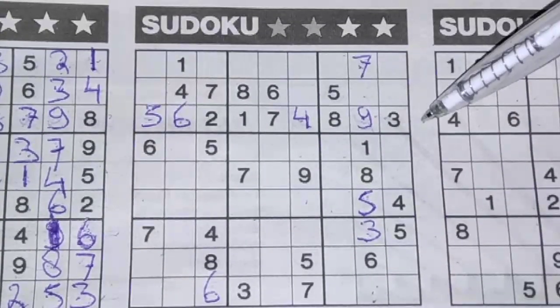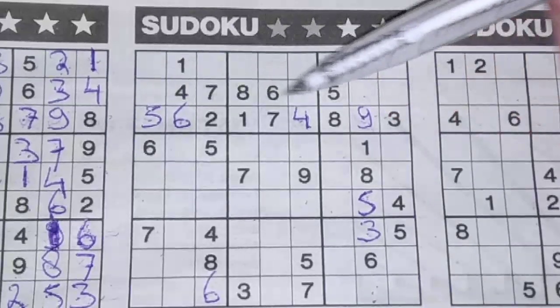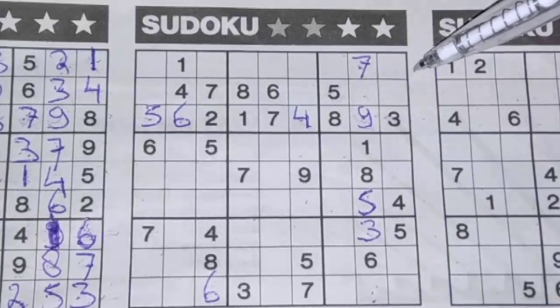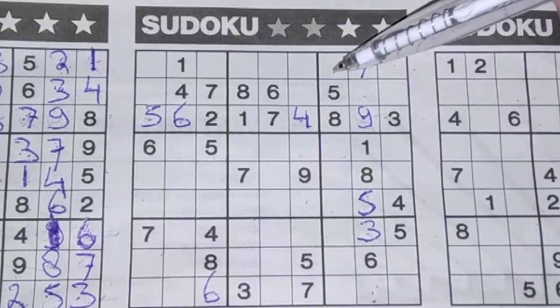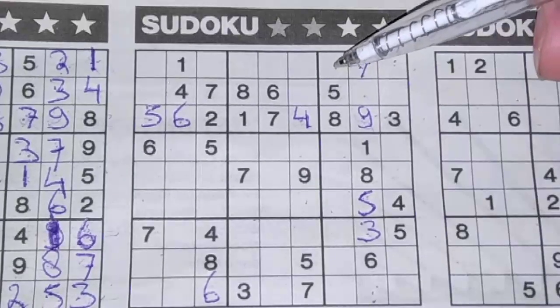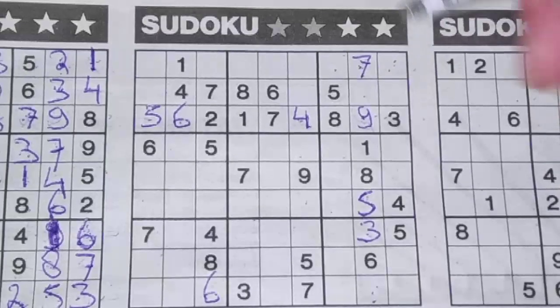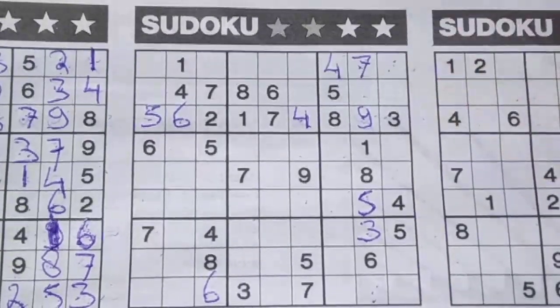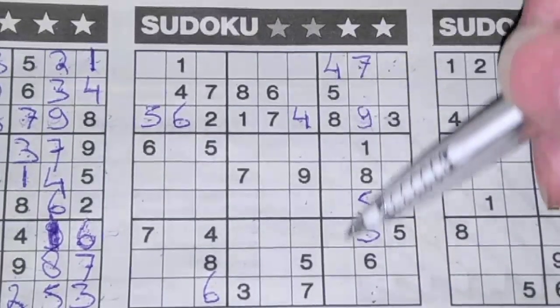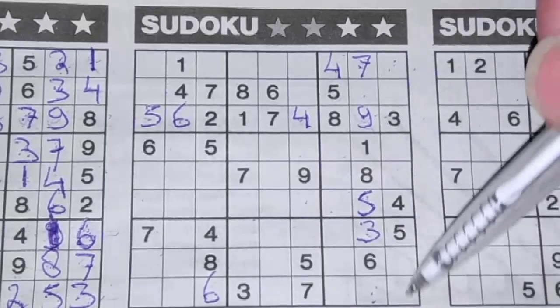4 in the third row, 4 in the second row. So in the first row, the only 2 places for a 4 are here and there. We see here 4, no 4 there. 4 should be here. 4 in this column, 4 in the last column.